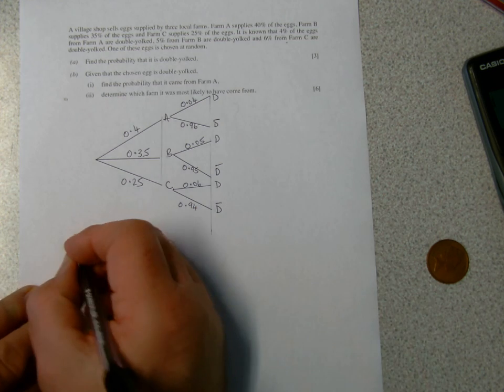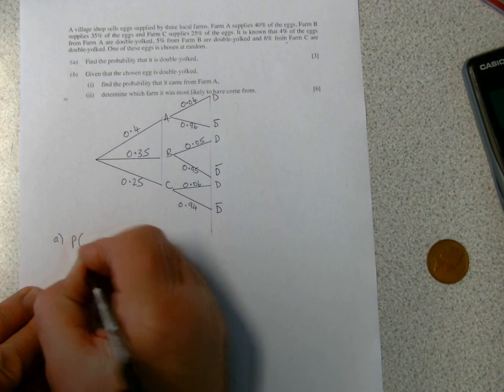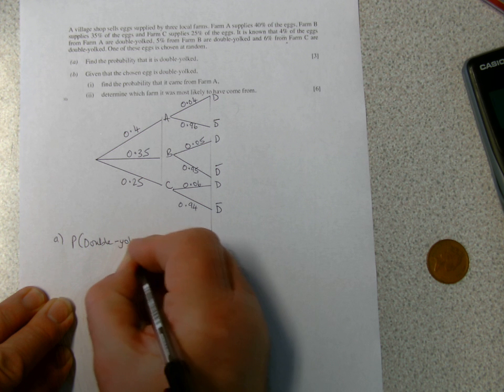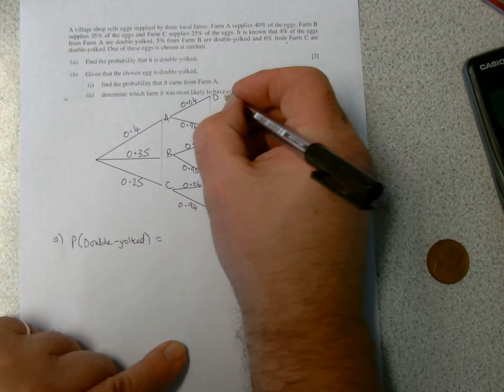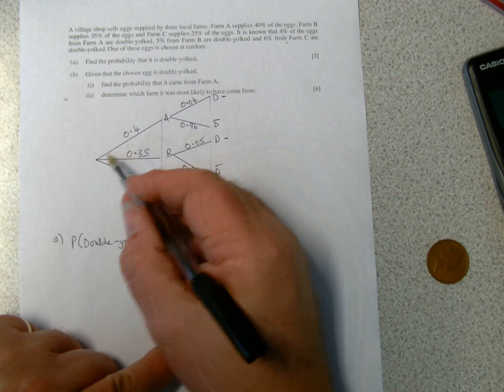Now then, the first part is to find the probability that it's double yolked. Now that can happen there, there, and there, so I'm going along those branches.